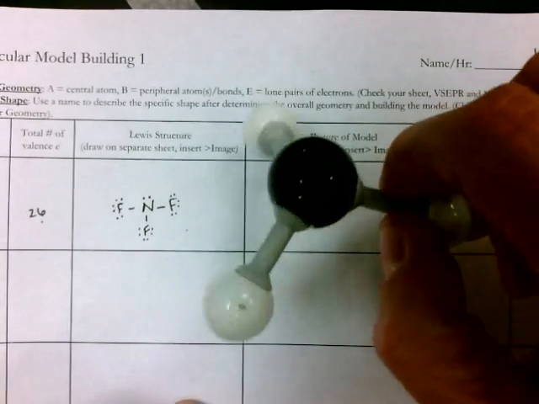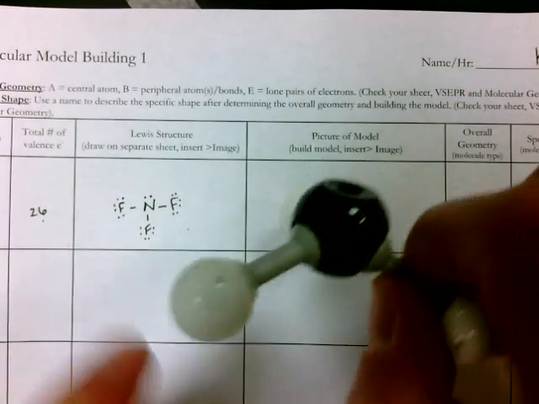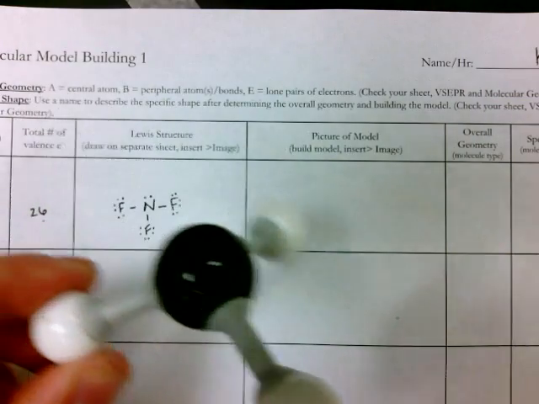So this is what our model looks like. You can see it's a 3-dimensional structure.